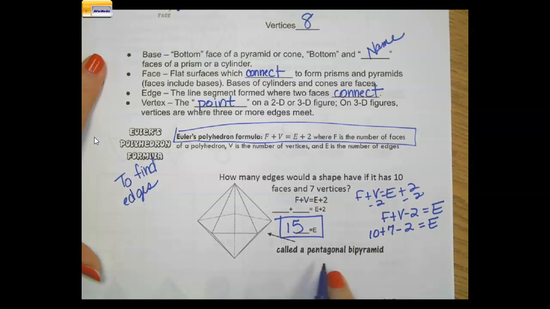This is called a pentagonal bipyramid, because bi means 2, and pentagonal means 5-sided. All right, let's move on.